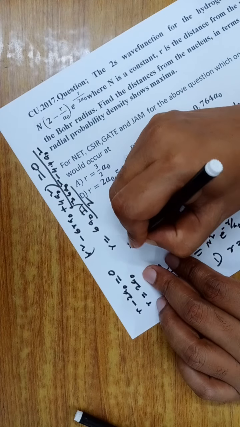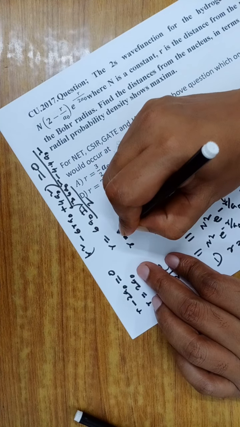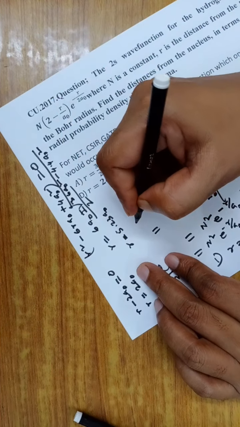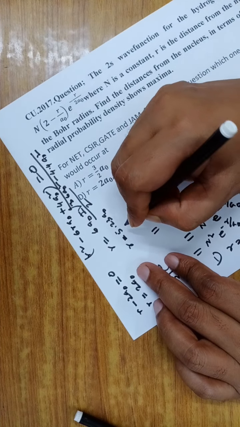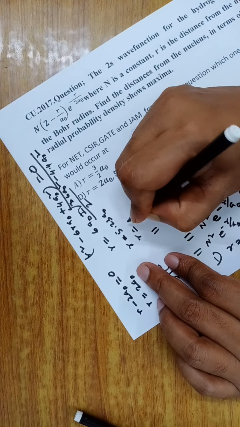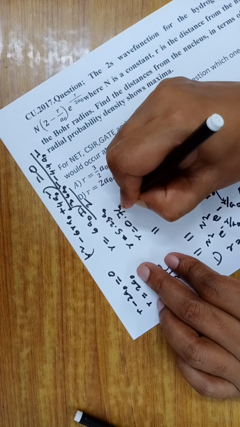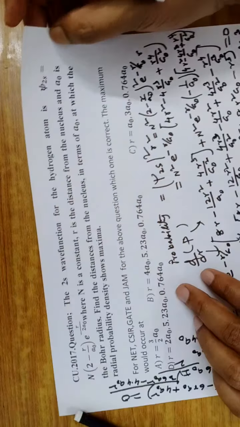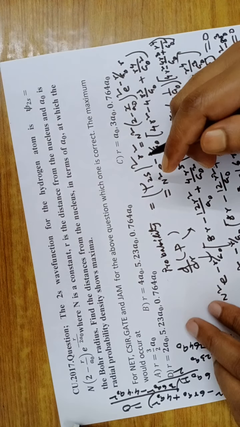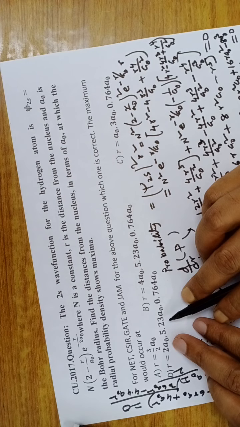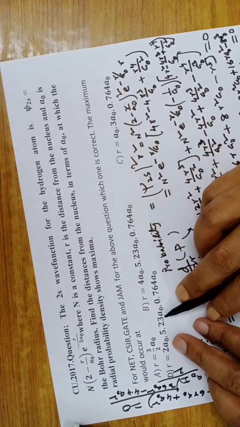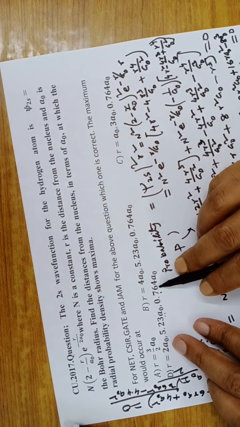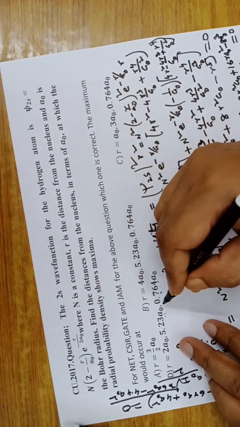Then r equal to 5.23 a0, and when it is minus, r equal to 0.764 a0. So which option is correct? 2a0, 5.23 a0, 0.764 a0. This is the correct option.